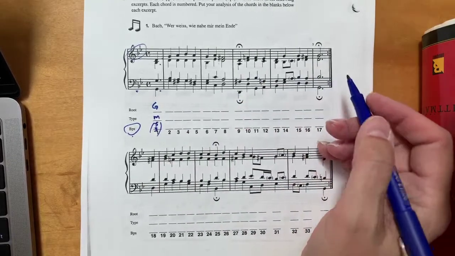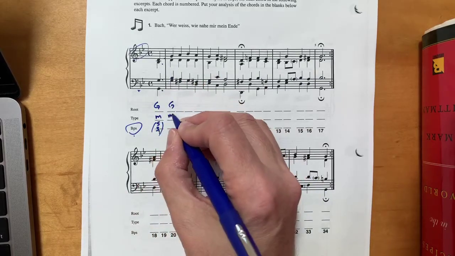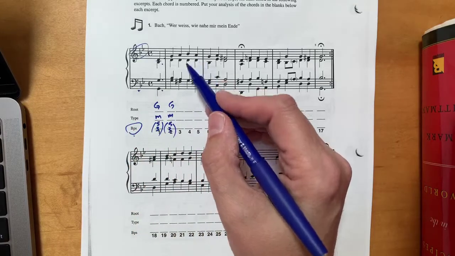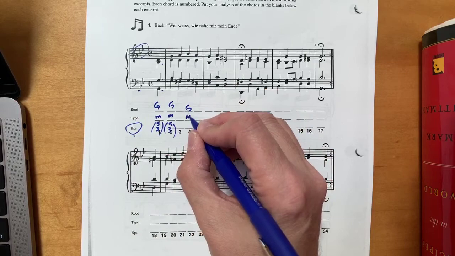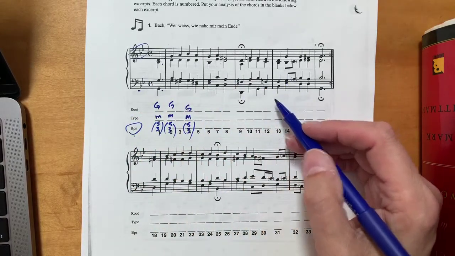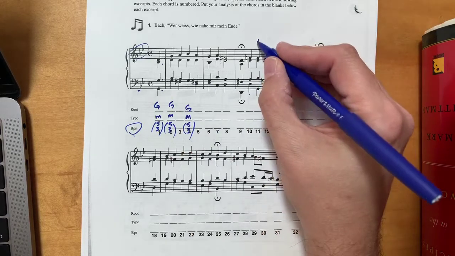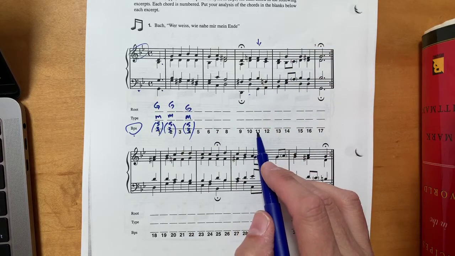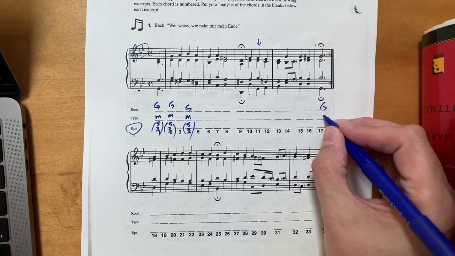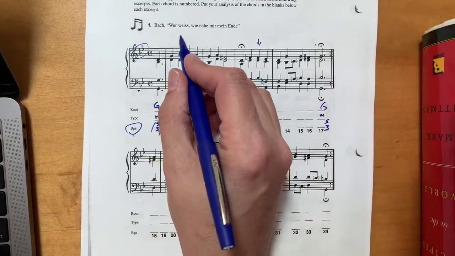Now I'm just going to look through and I see G, G, B flat, D. So this is the same thing. If you can be efficient, that's always good. Look, G, G, B flat, D again. Look here, G, B flat, D, F. That one's different, so we can't just copy that. Here, G, G, B flat, D. All right, so we missed this one here.